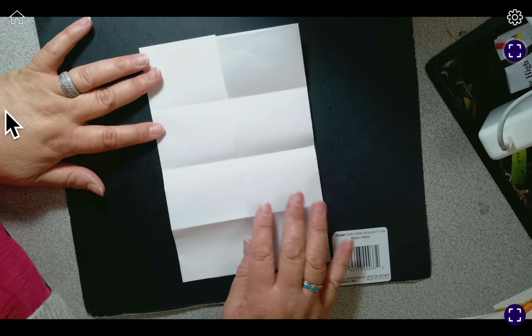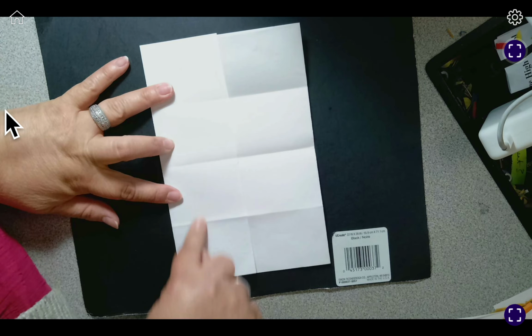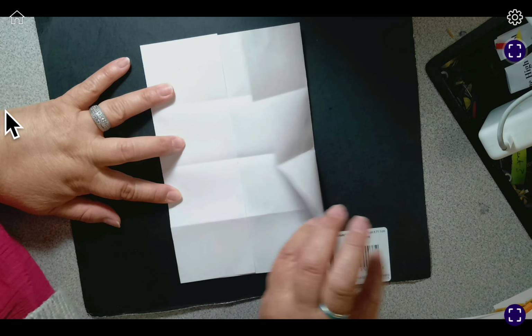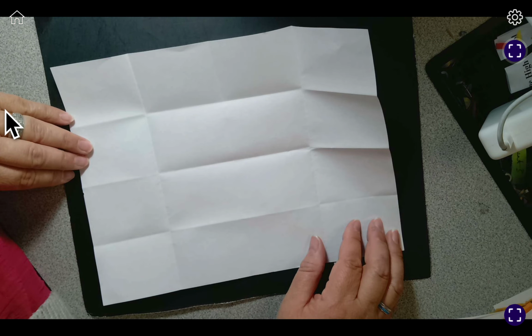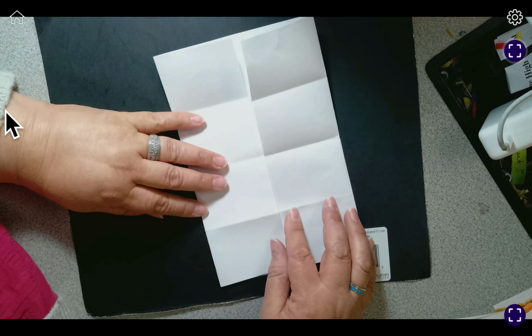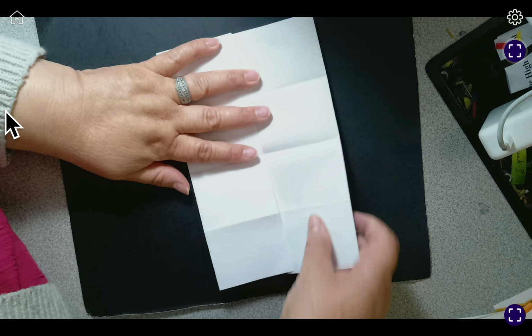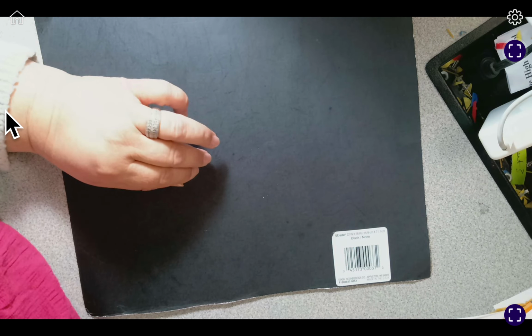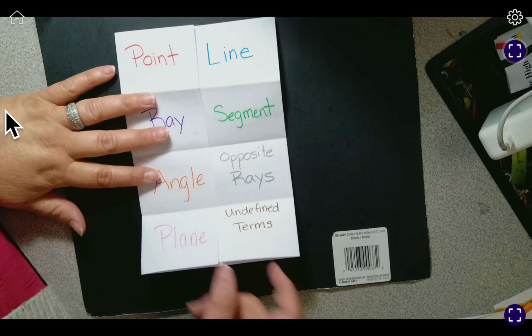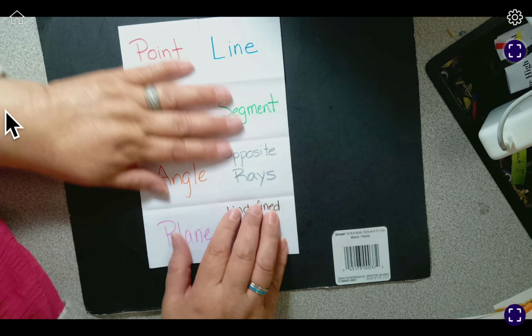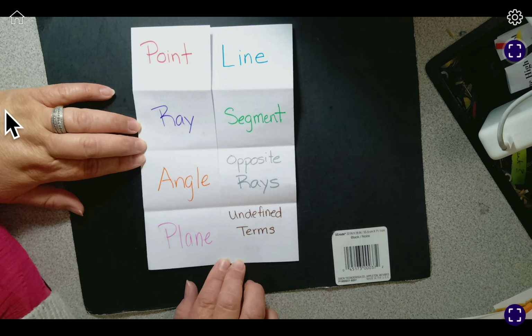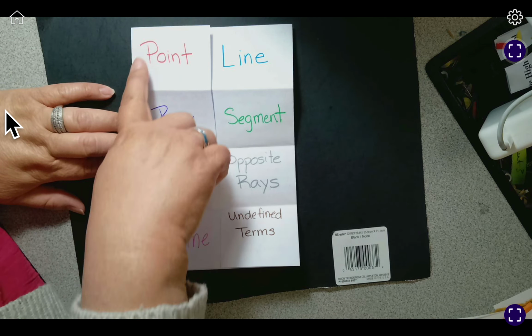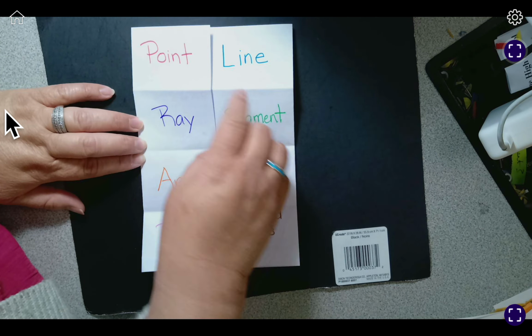So you have 8 sections, 4 on each side, and then it looks like this when you open it up. Okay. On the front, you're going to put these. Yes, use different colors for each section, please. Suggest you pause. Okay. And then I'm going to show you the inside of each one.